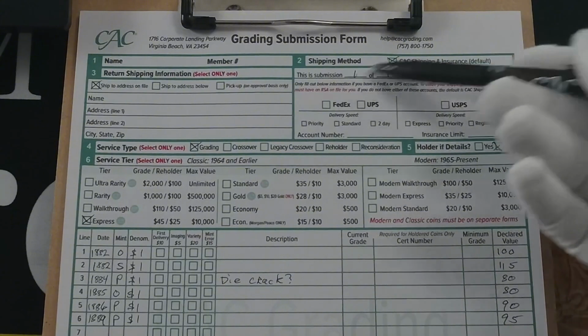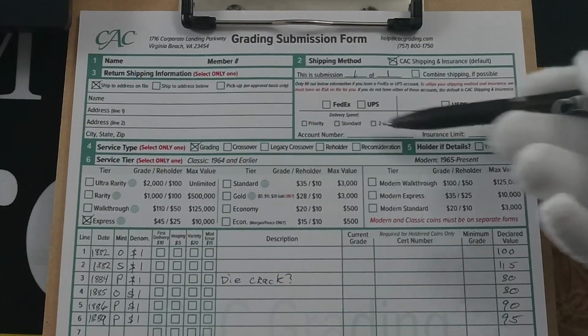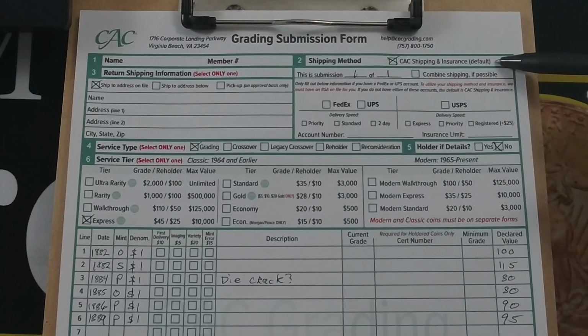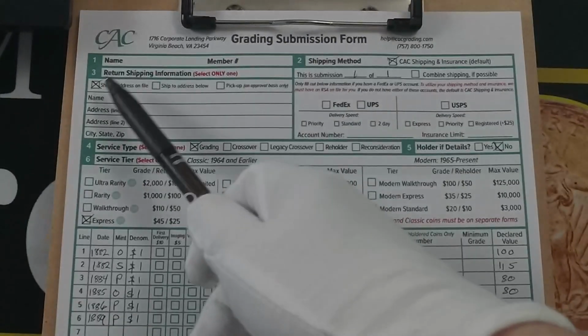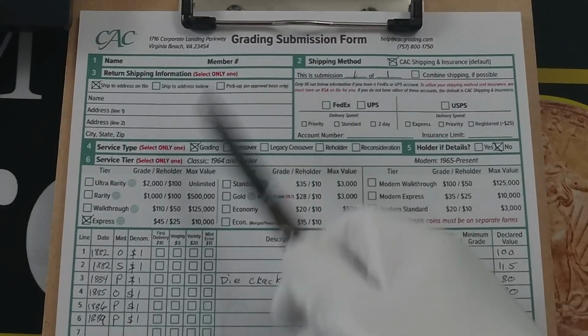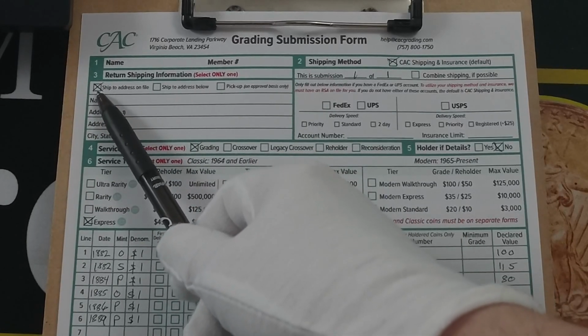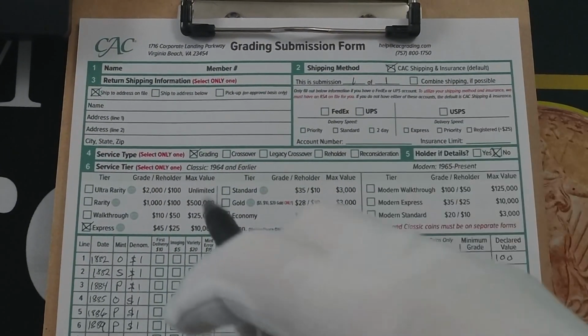All right, the shipping method, unless you have your own FedEx, UPS, or USPS account, you're just going to say CAC shipping and insurance by default. Okay. Once you have joined their club and can submit, you will have your address on file. So I just check that box right there, ship to the address on file.